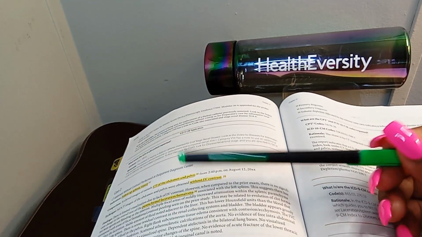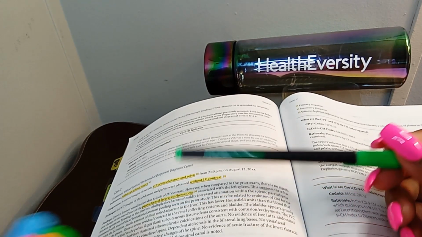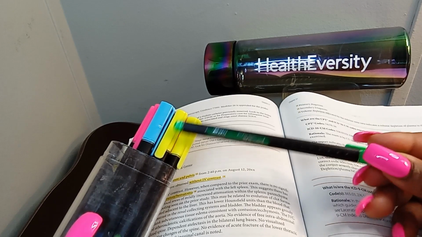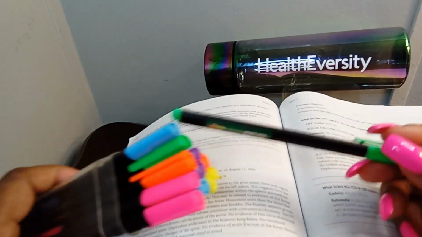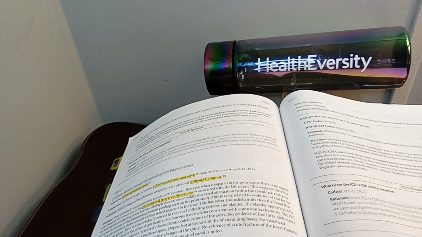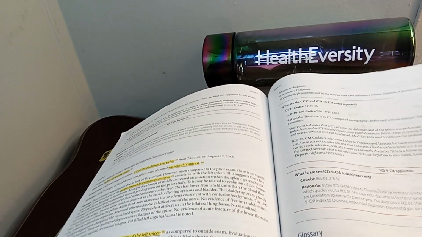This highlighter, I use the green, but then look at this. I have all these colors that I use in my CPT manual right here. See, colors of the rainbow. So my green is what I use for identifying my procedures in my book, okay? So let's jump right into it.